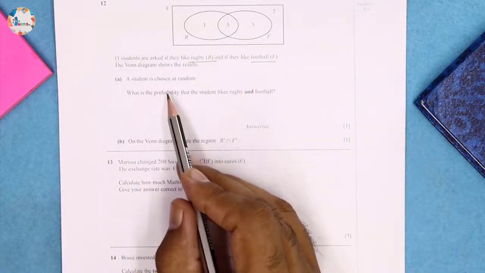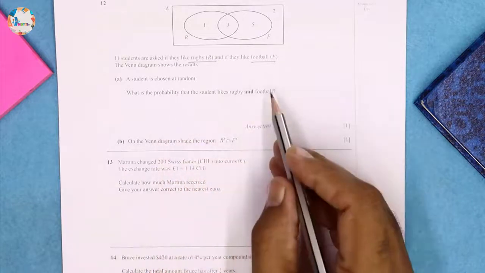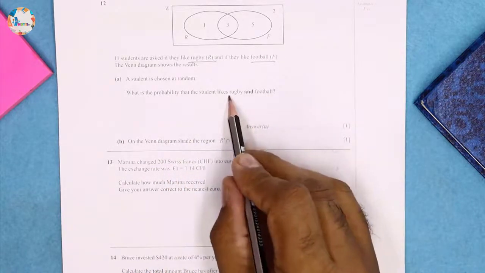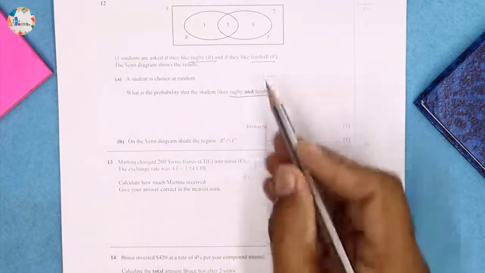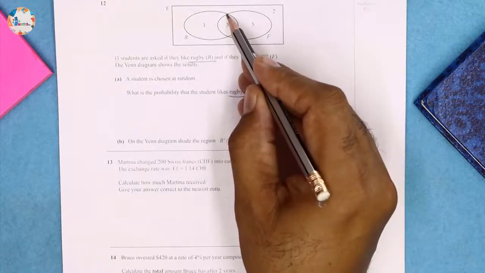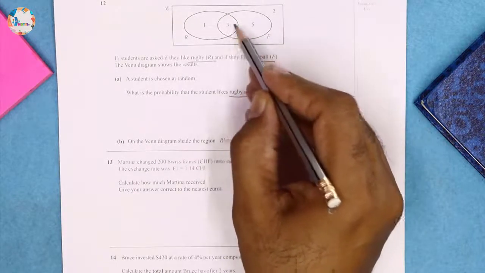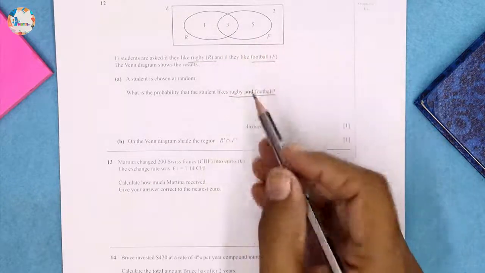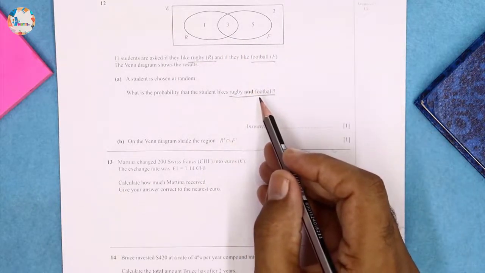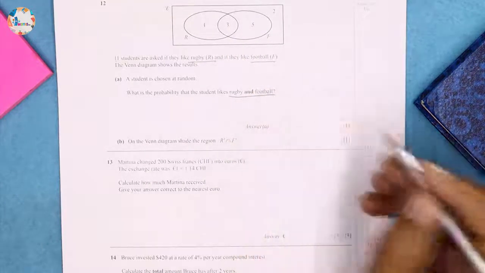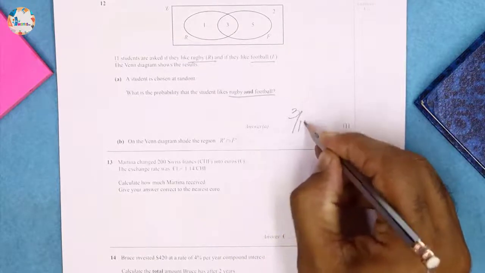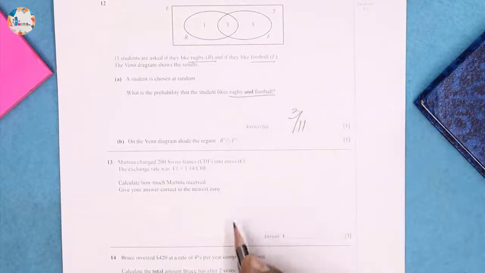A student is chosen at random. What is the probability that the student likes rugby and football? Rugby and football is basically this portion, which is 3 out of the total. Total is 11, so our probability will be 3 over 11. 1 mark question, no working is required.